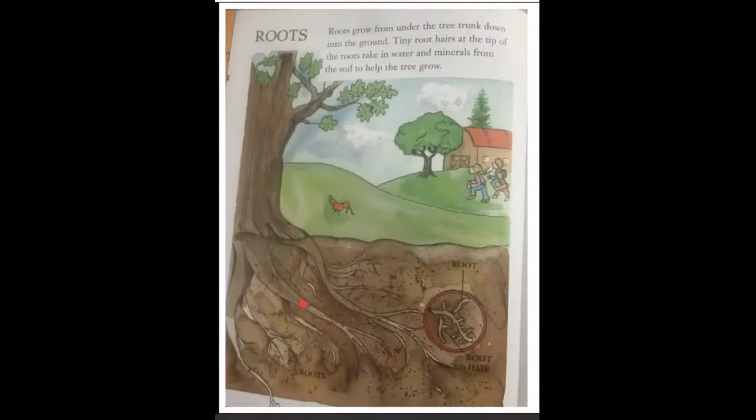Roots. Roots grow from under the tree trunk down into the ground. Tiny root hairs at the tip of the roots take in water and minerals from the soil to help the tree grow.